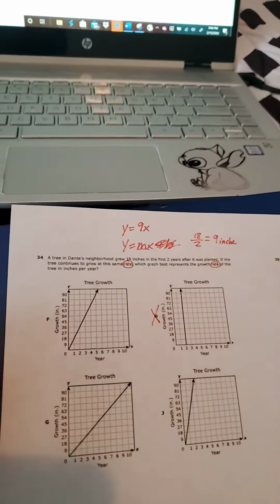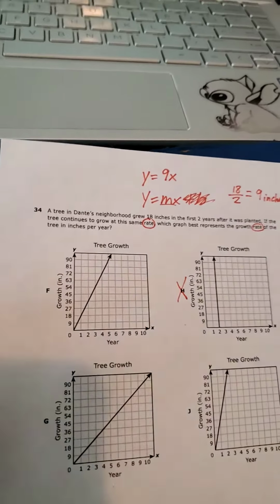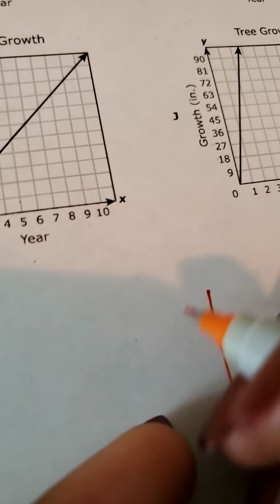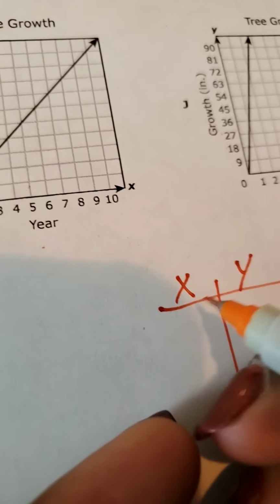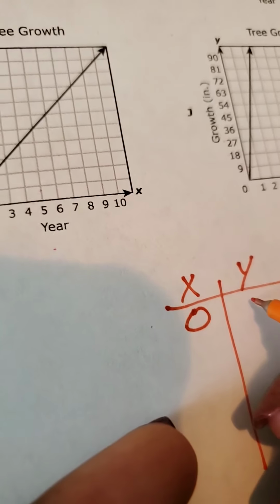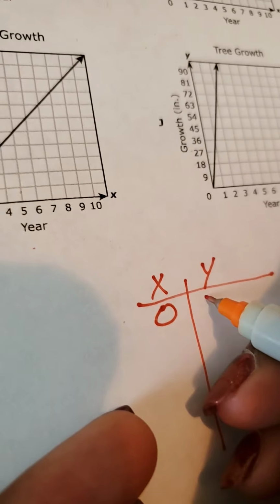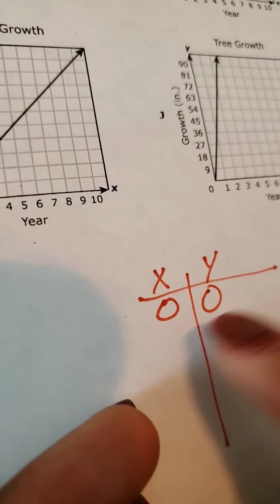Awesome. Let's keep going. It's growing 9 per year, so let's make our own little table. X and Y. Let's say it's 0. Did it grow? No, because it hadn't been a year. So 0, 0, that's what makes it proportional.